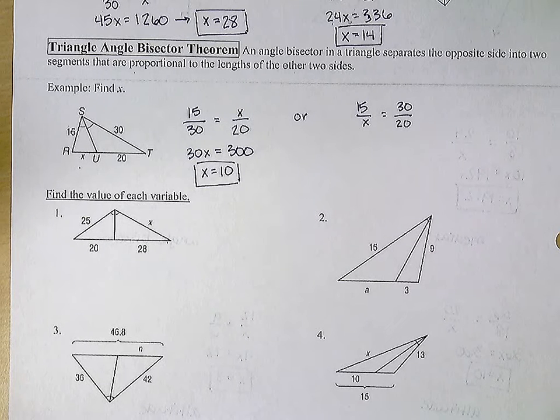Okay, I want you to do 1 and 2. Stop after 1 and 2 because 3 gets a little bit more challenging. So do numbers 1 and 2, set up those proportions, and solve for that variable in that picture. It's very similar to the one we just did.